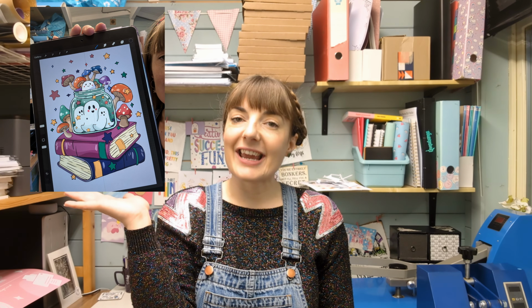For today's example, I am going to be demonstrating the differences using this print here. It's something that I designed and drew in Procreate and obviously made sure that it was set up for CMYK rather than RGB colour profile.